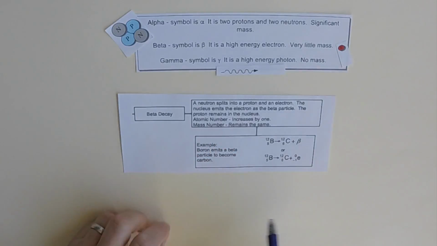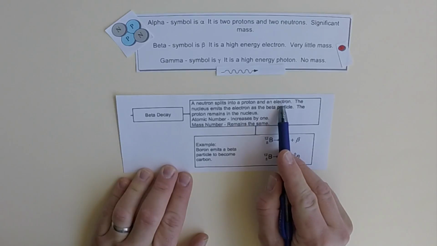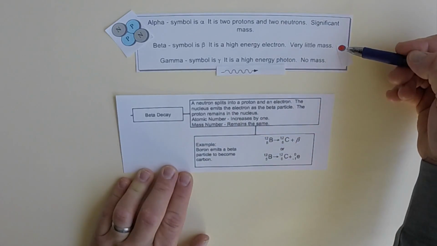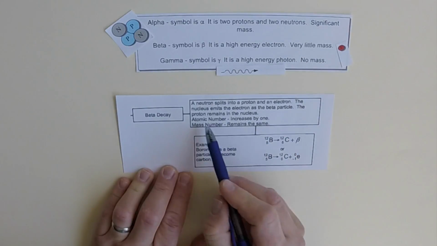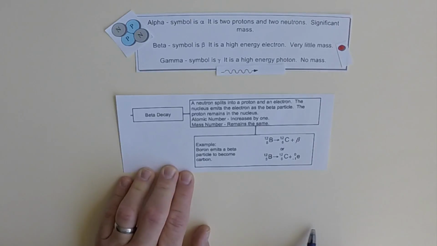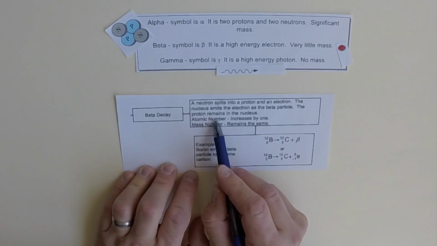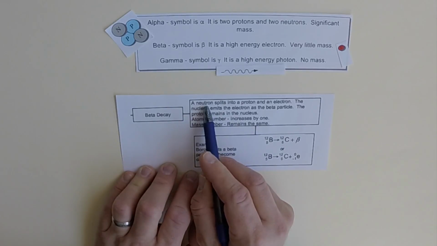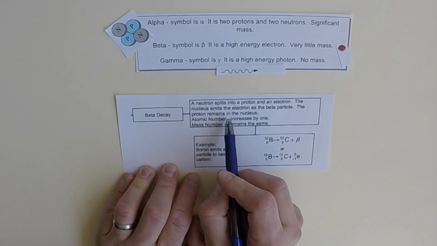Now what happens is that a neutron splits into a proton and an electron. The electron is given off as the beta particle, which of course has very little mass, as we've talked about. The proton remains in the nucleus. So with our numbers here, with beta decay, the atomic number increases by 1, because 1 neutron has now become a proton, so that number of protons goes up by 1.